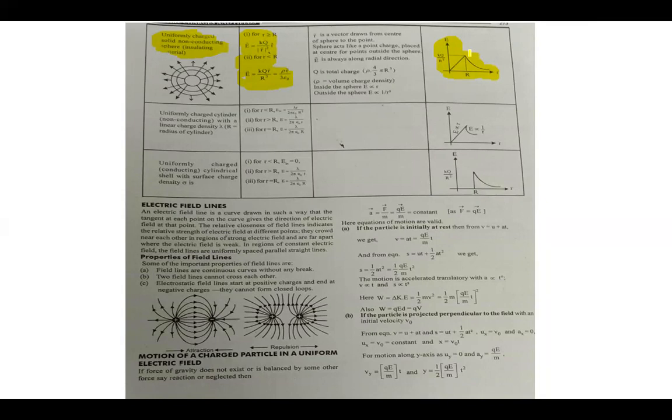So that is about electric field. Okay, next, electric field lines. It is an imaginary line drawn in such a way that the tangent at each point on the curve gives the direction of electric field at that point.